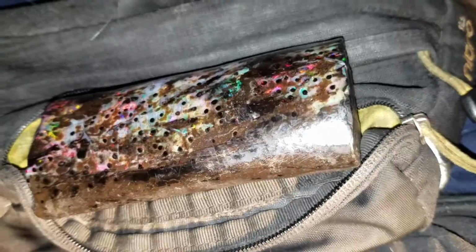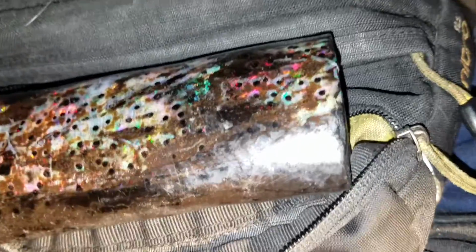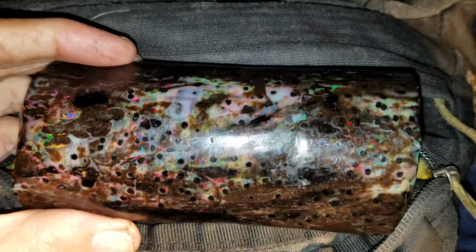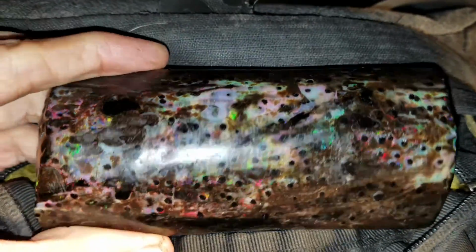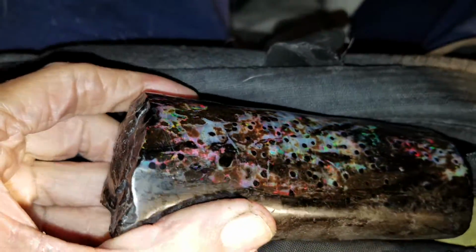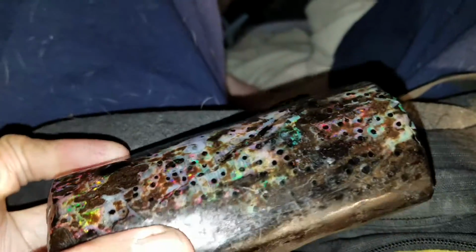4,200 carats. It is 840 grams. And this is wood opal. This is a piece of petrified wood. It was a root going through the ground, sat in the ground, I think probably, let's see, sat side up, like this.